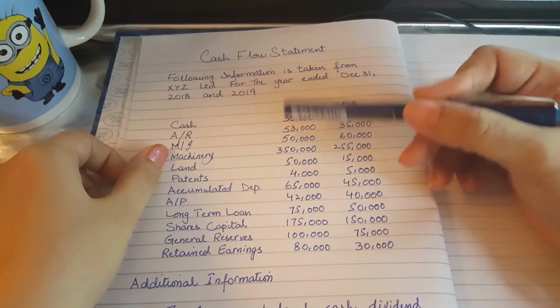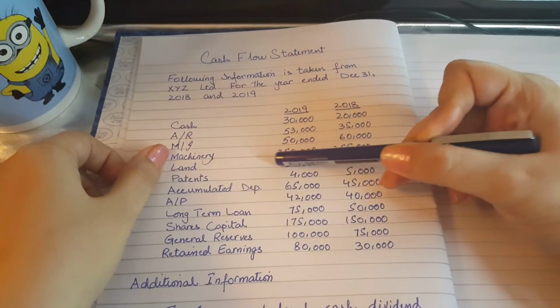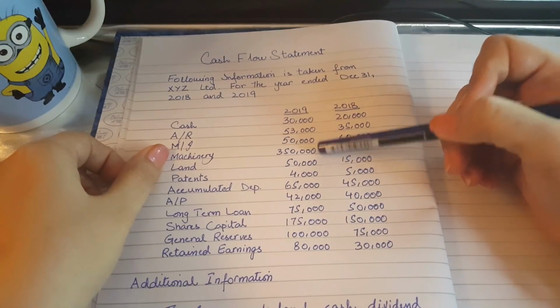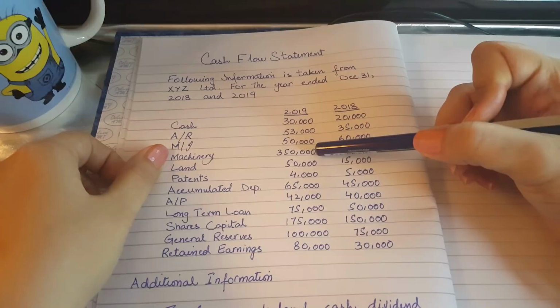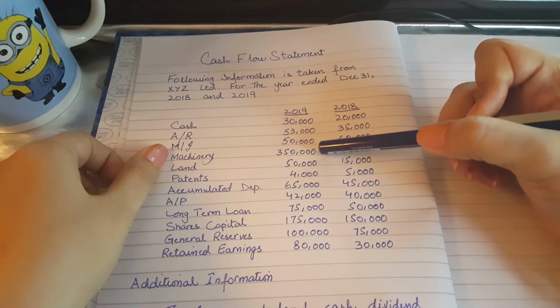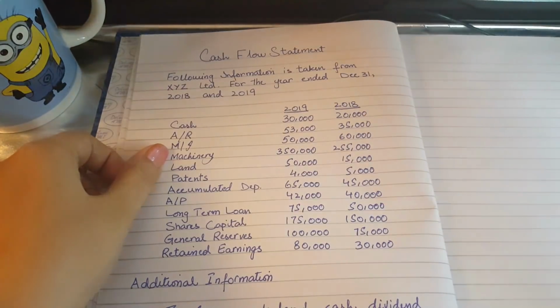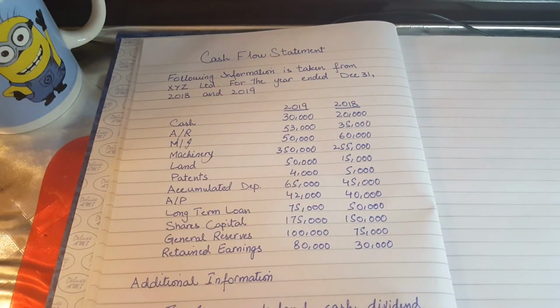So in that case, you will take whatever the value is here as a net book value. But in our question, this value is historical cost, that is the cost at which the machinery was initially bought. So moving on.